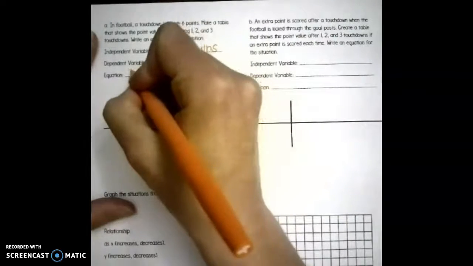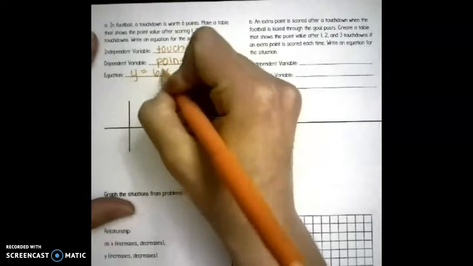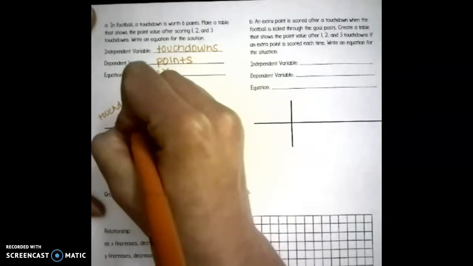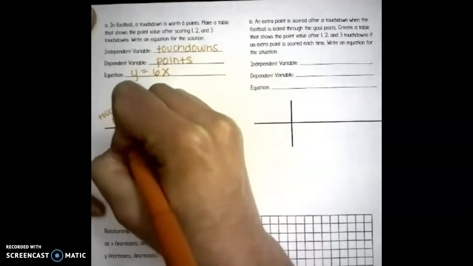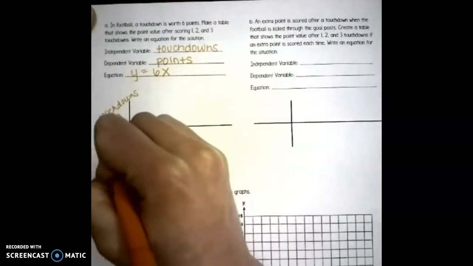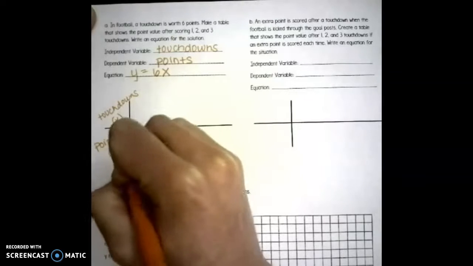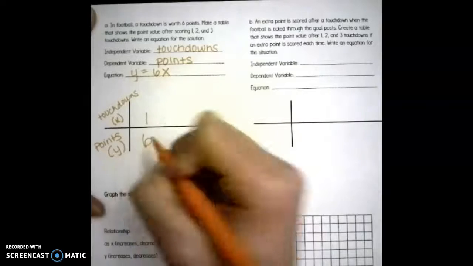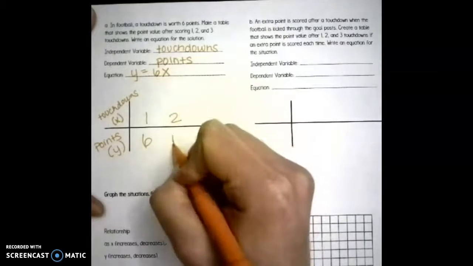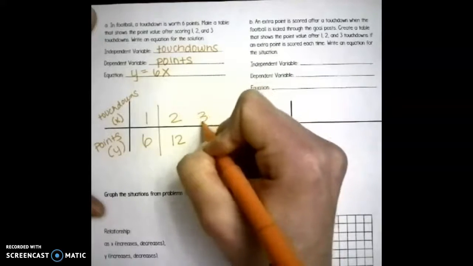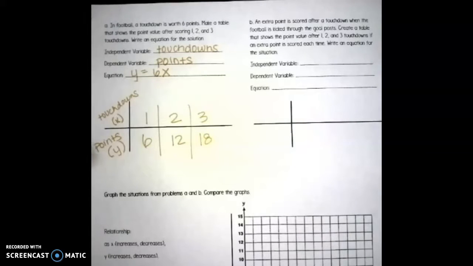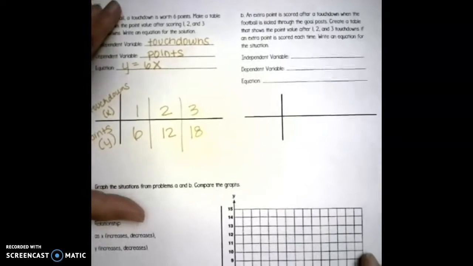Now, this equation would be y equals 6 times the number of touchdowns, right? 6 points times the number of touchdowns. So we're going to have our touchdowns. That's going to be my x. And my points will happen if I make a touchdown. Okay? So if I make 1 touchdown, how many points do I get? 6. 2 touchdowns, 12. 3 touchdowns, 18. Okay? All right, so now I've done that table.